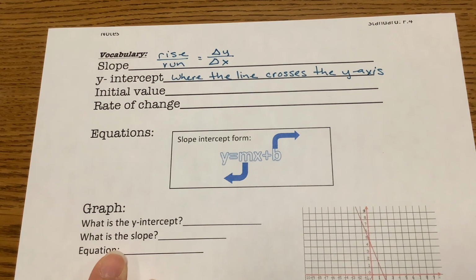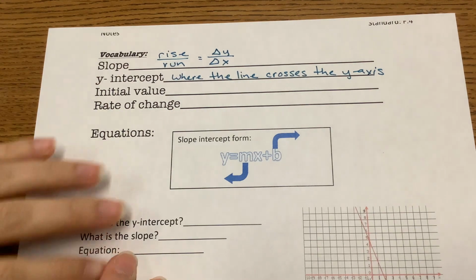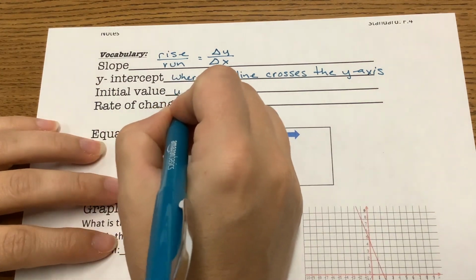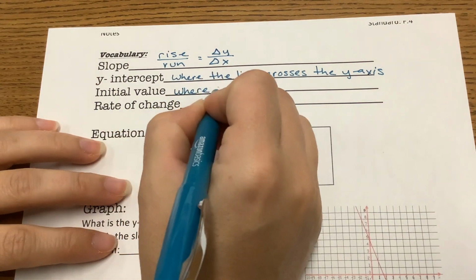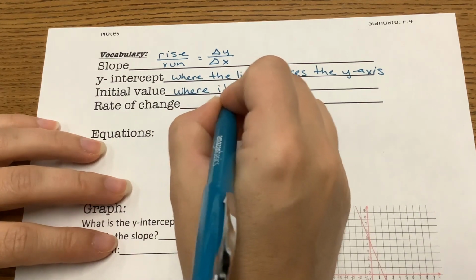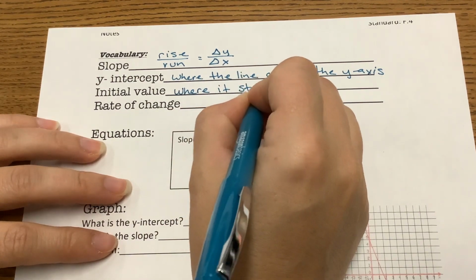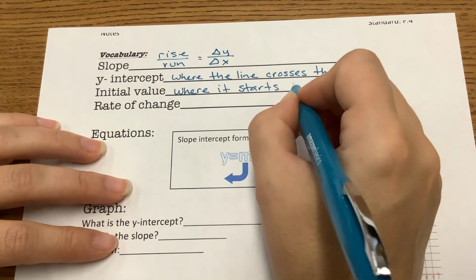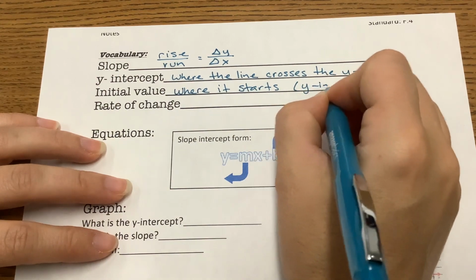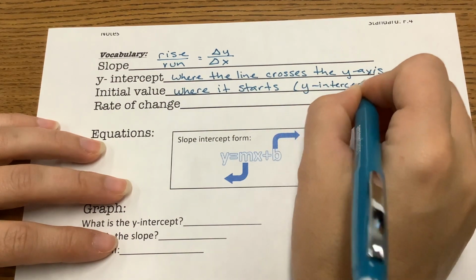Okay, the initial value, we can say it's where it starts, meaning where the information starts. It's also known as the y-intercept.